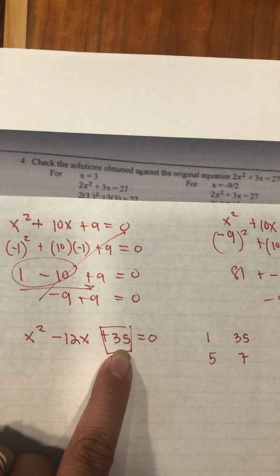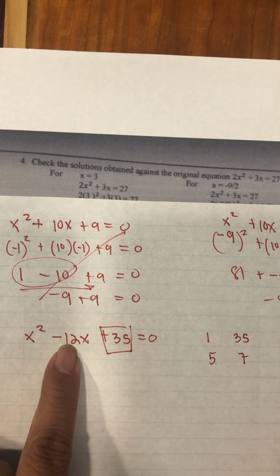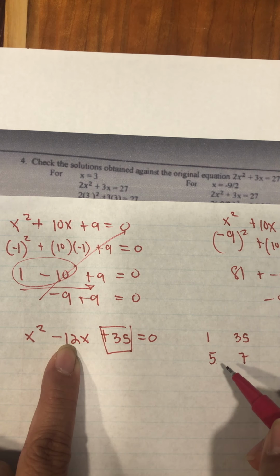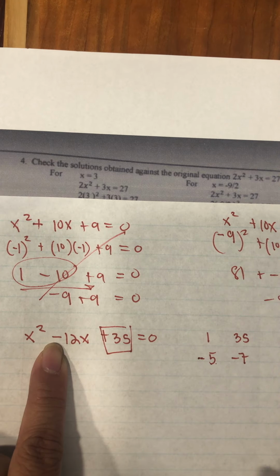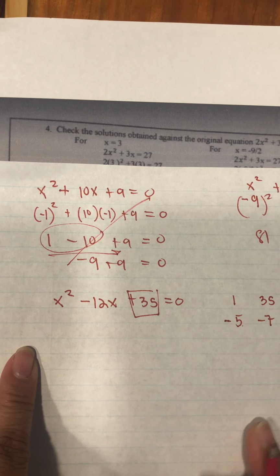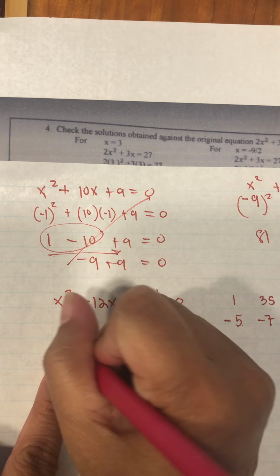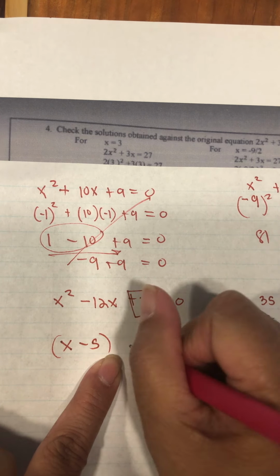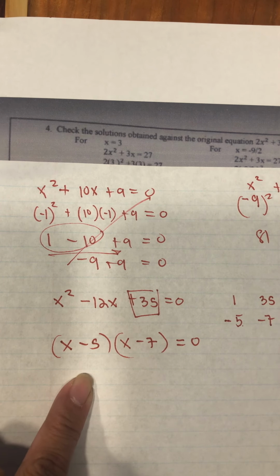So now let's check. Will my 5 and 7 make 12? Yes, it does. So in order for you to add up to negative 12, you're going to make both of them negative. So that means your factors are x minus 5 and then x minus 7. That's how simple this is. They're both equal to 0.